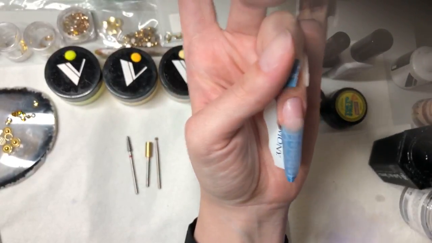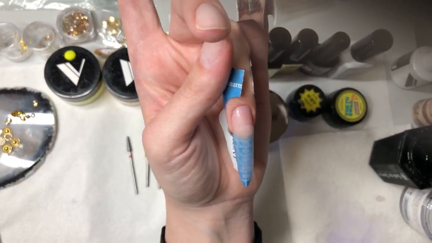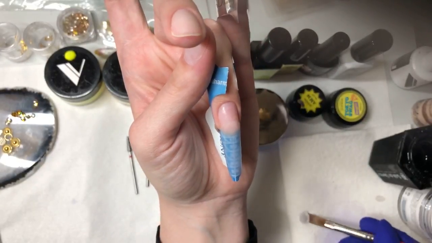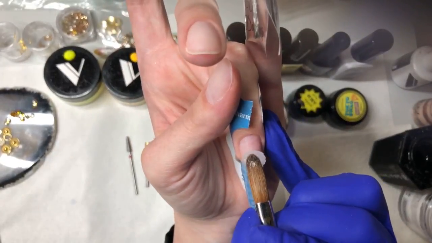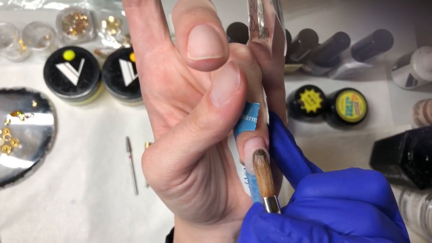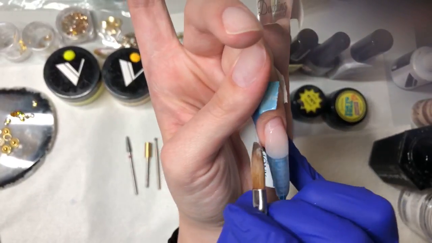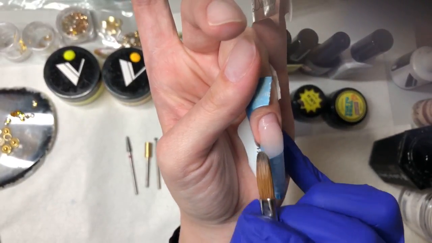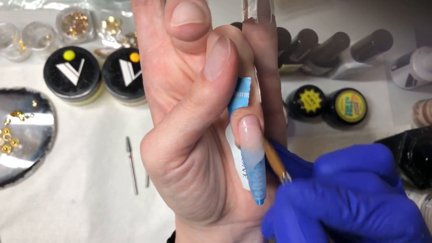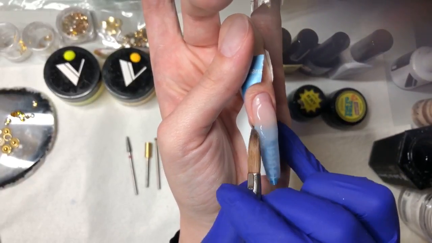Okay. Start working on the apex. Pretty big ball here. Look how it just melts. That's why I love Valentino. Just flows where you want it to go.